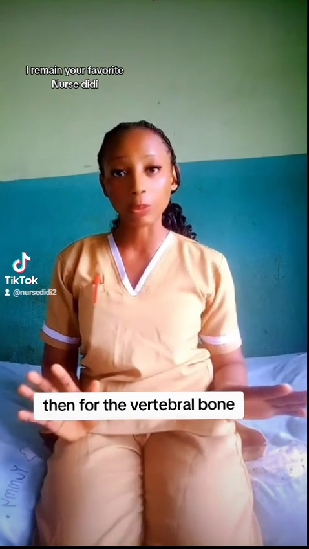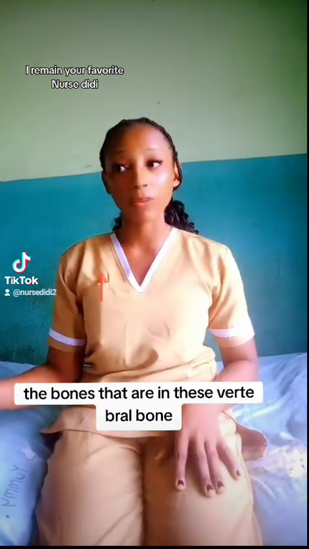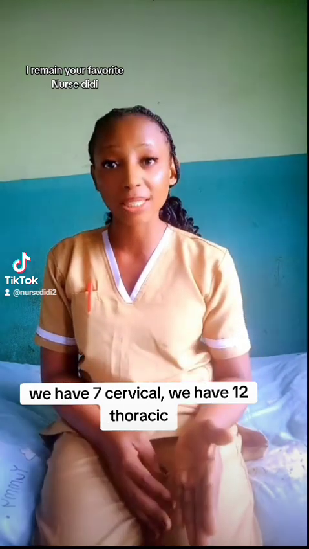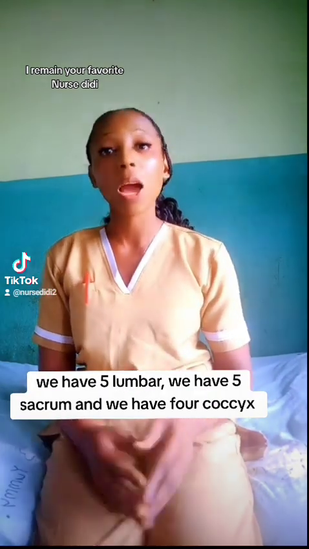Then for the vertebral bone, the bones that are in the vertebral column are 7 cervical, 12 thoracic, 5 lumbar, 5 sacrum, and 4 coccyx.